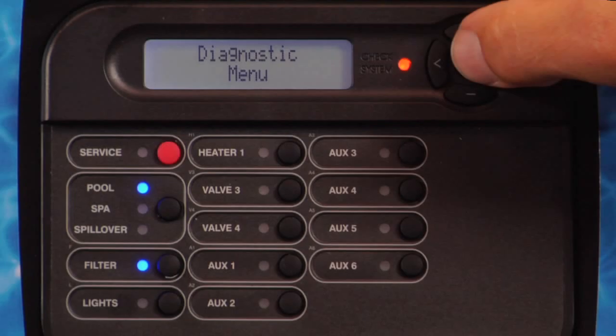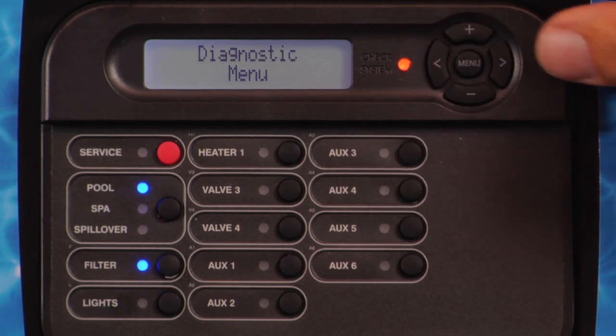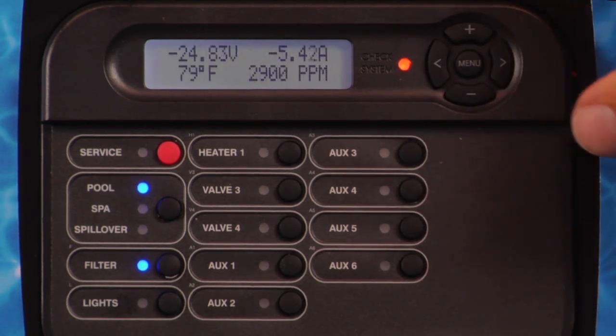Whenever the check system light is illuminated, press the menu button until the Diagnostics menu is displayed. The diagnostic display rotates between the water sensor, air sensor, main software revision, and local display software revision unconditionally. All other diagnostic display items are dependent on various pieces of equipment being enabled. Press the right arrow button to access the menu.